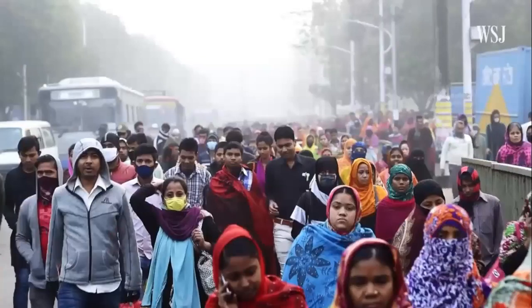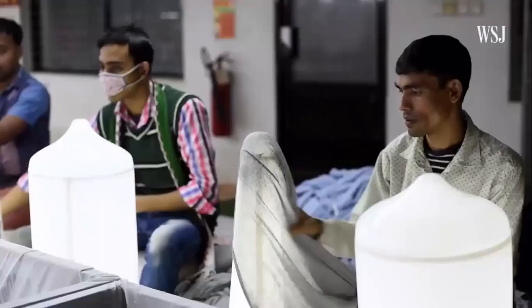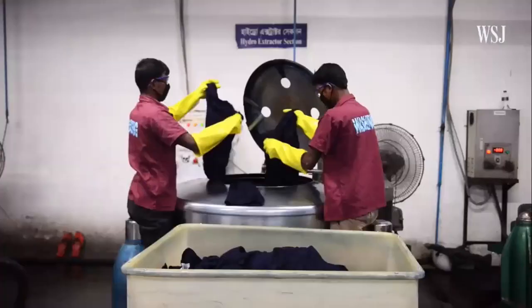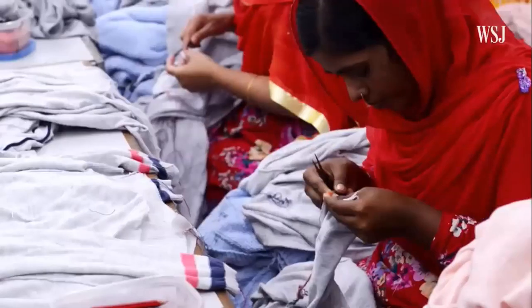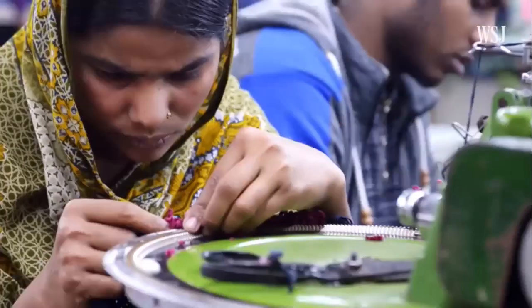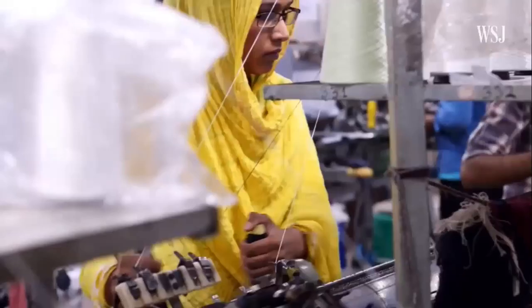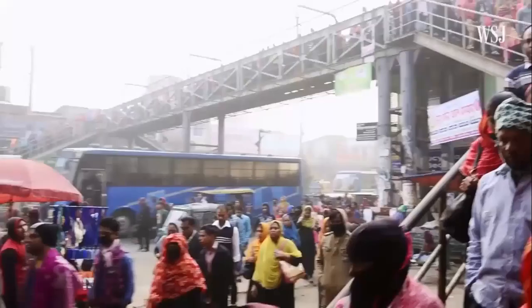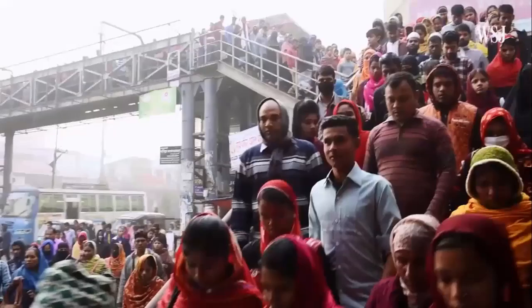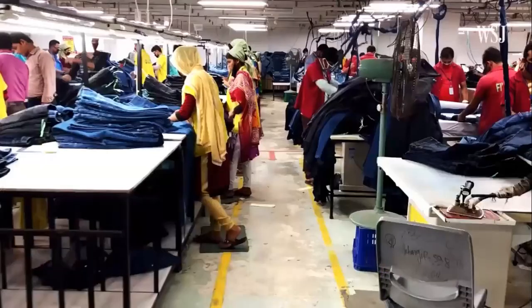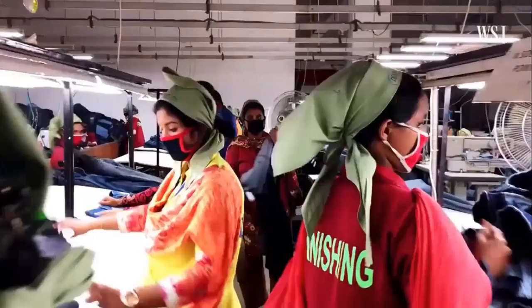Across the globe, 60 million people toil each day in the garment industry. It offers poor women in particular job opportunities they might not have otherwise. The Journal visited garment factories in Bangladesh.